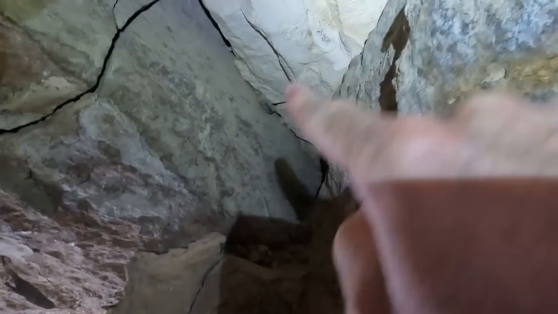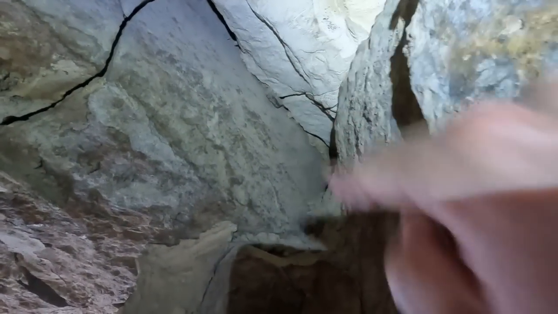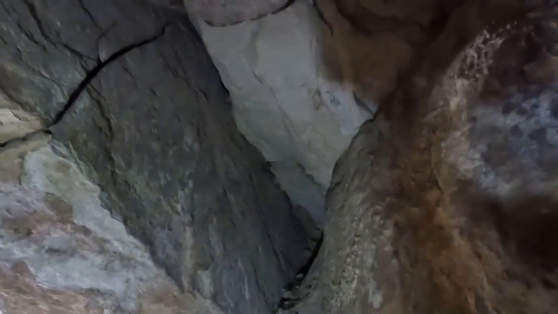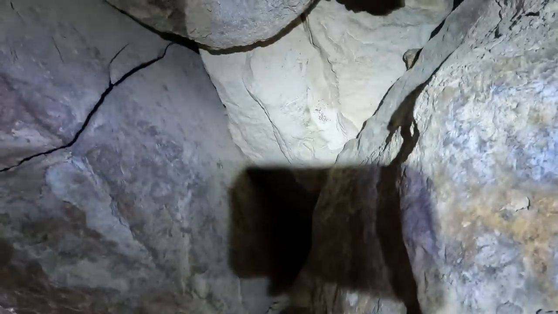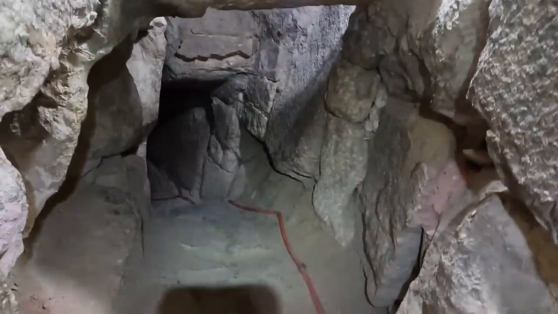So look at this here, this pristine white limestone, interior masonry, bedrock and bedrock. This is about 6 meters from the top of the step here in this section.